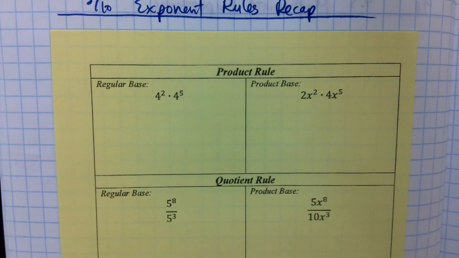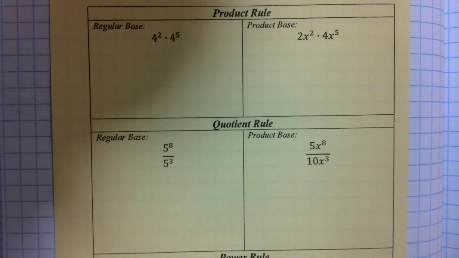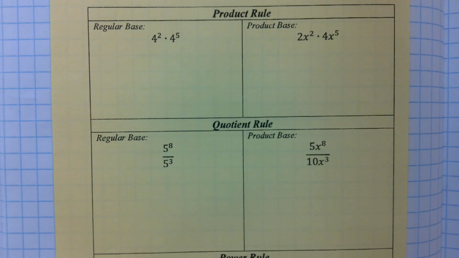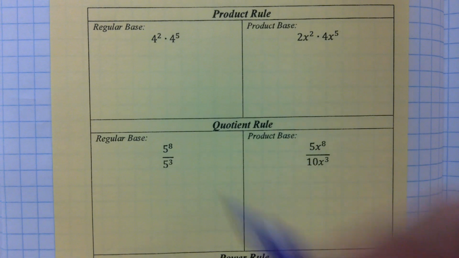I understand this is not the most exciting thing in the world, but it's what we're taking a test on Thursday, so we're going to push through, all right?